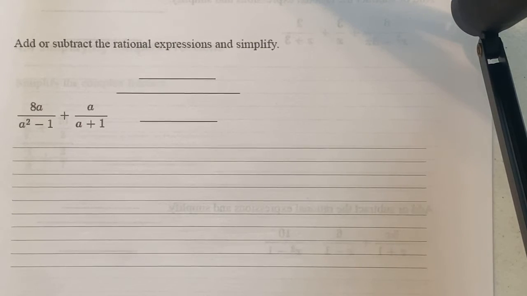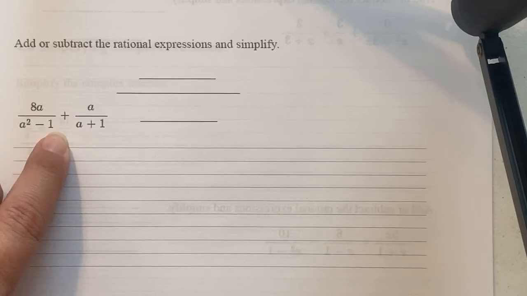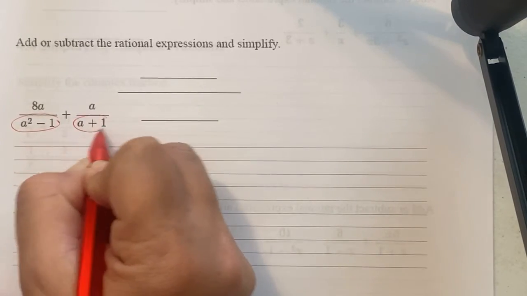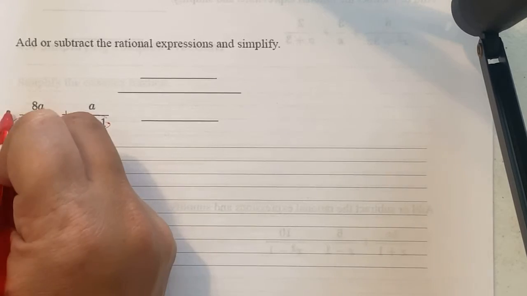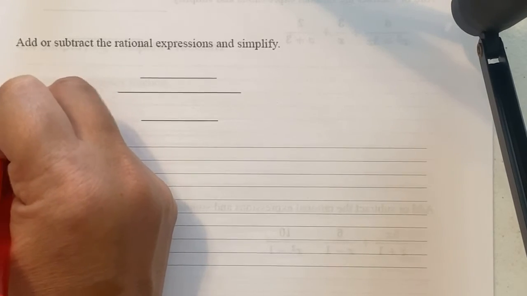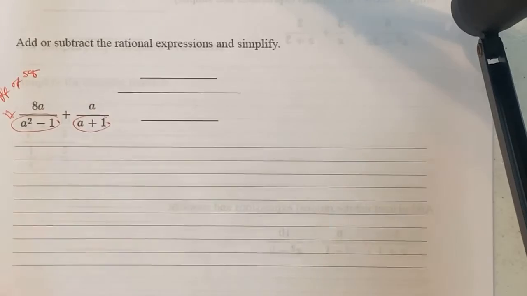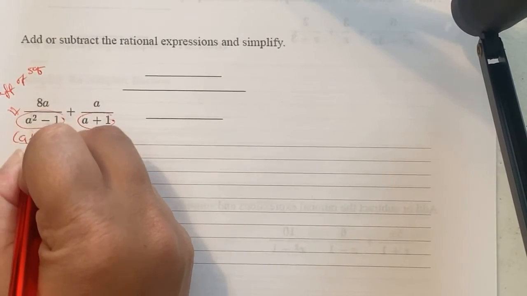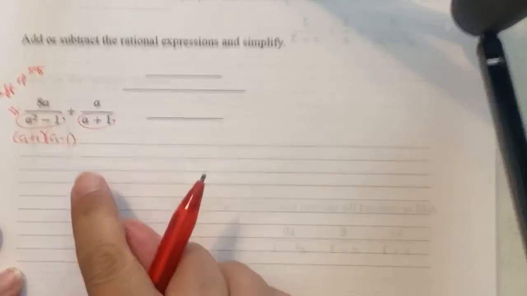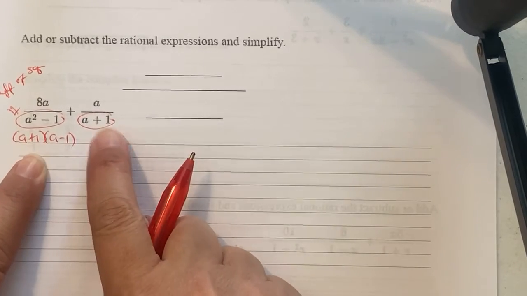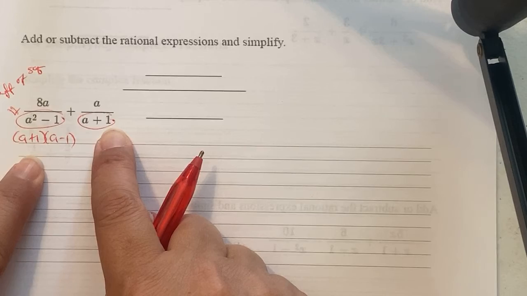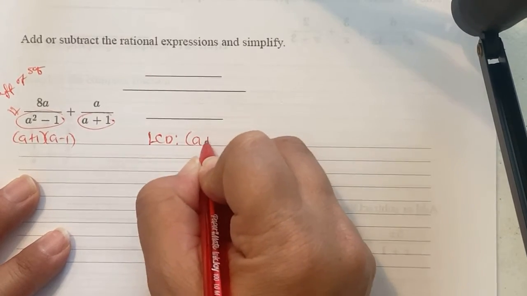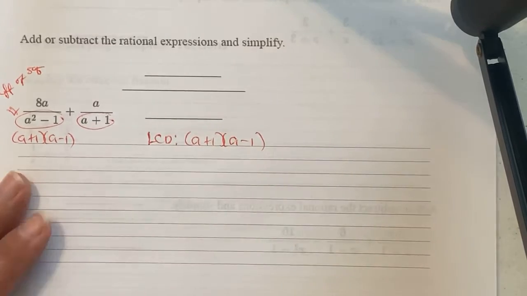Again, on this one, when we look at our denominators, it's a squared minus 1, a plus 1. They are not the same. But I noticed that a squared minus 1, remember, this is your difference of squares. So that breaks down into a plus 1, a minus 1. Which, when I look here, this has part of this piece here. So our LCD in this situation is going to be a plus 1 times a minus 1.